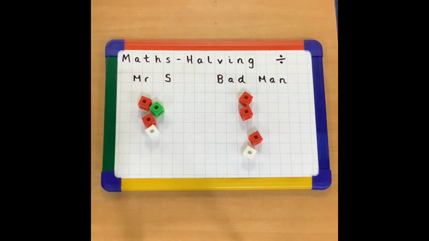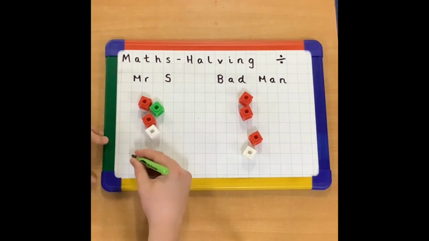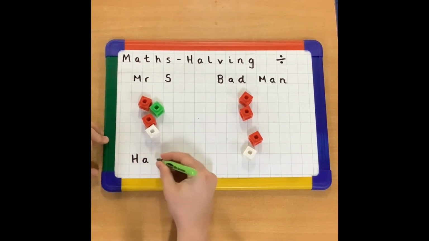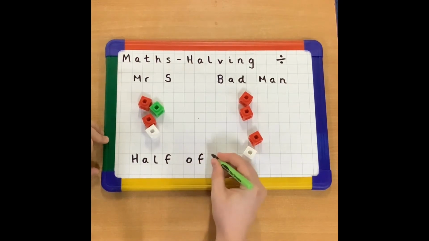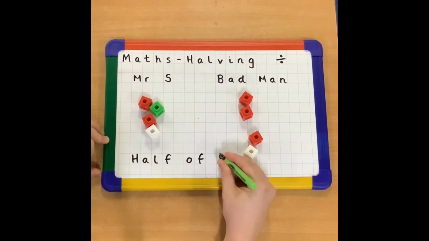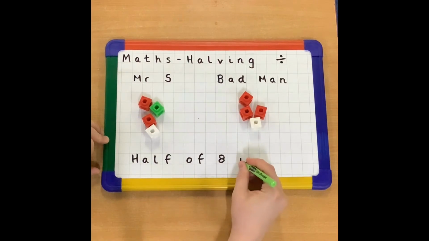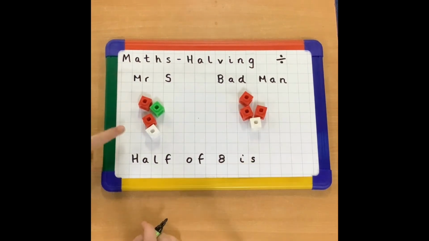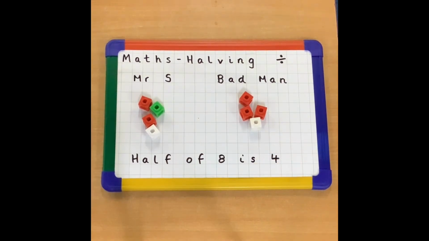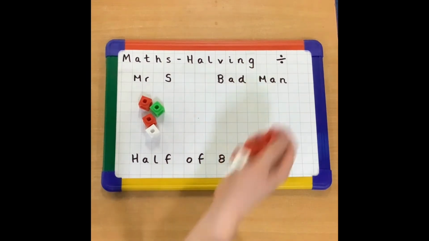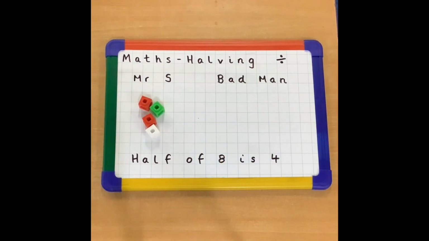So half of 8. Let's write this down here. Half of 8 is, how many has Mr. Stillwell got now? Half of 8 is 4. Now the bad man's run off with his marbles. He's gone and hidden them away. And Mr. Stillwell's only got 4 marbles left.